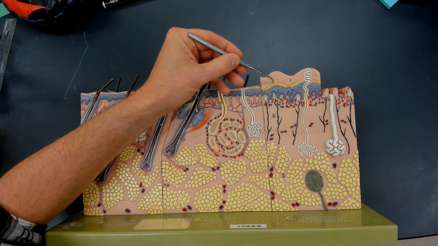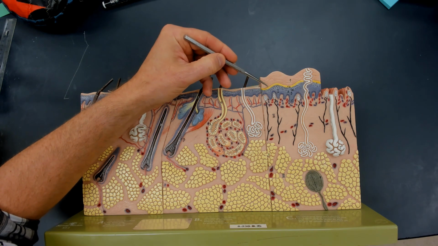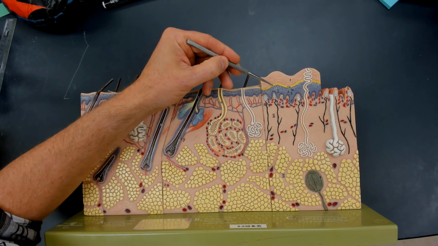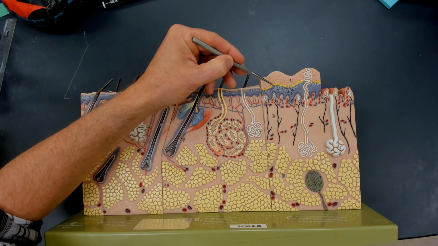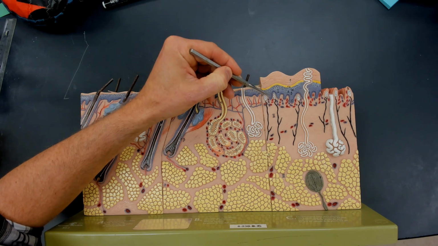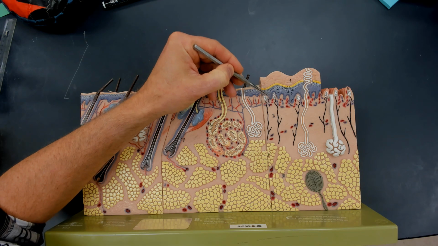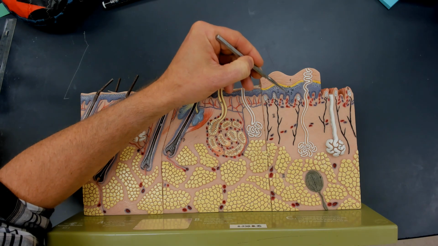Now, deep to the stratum corneum, we have a new layer, this yellow band. This is the stratum lucidum, and it is only present in thick skin. Then, deep to the stratum lucidum, you have the stratum granulosum, and deep to that is the stratum spinosum. The final layer, or deepest layer, just like on thin skin, is stratum basale, and you'll notice it has a lot more exaggerated curves up and down.